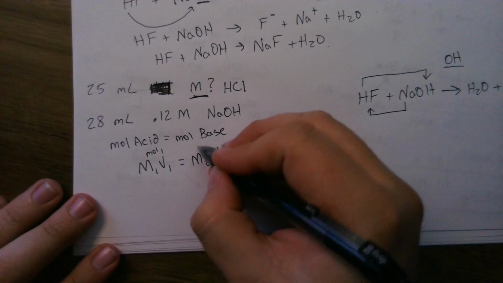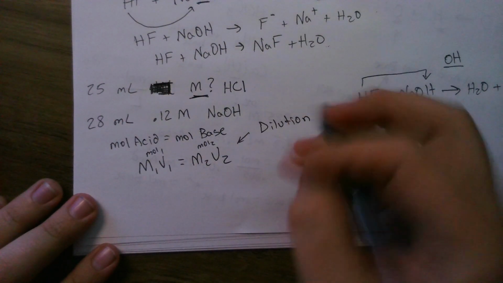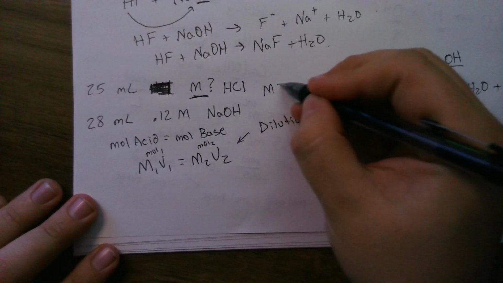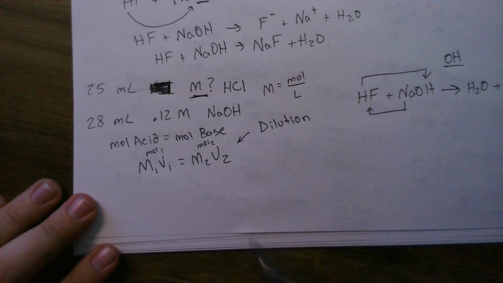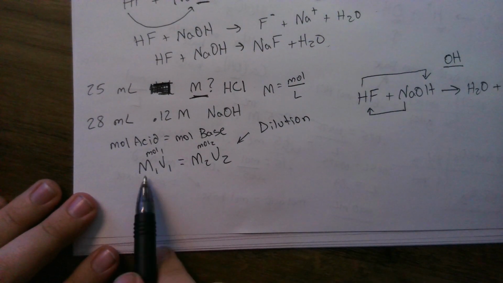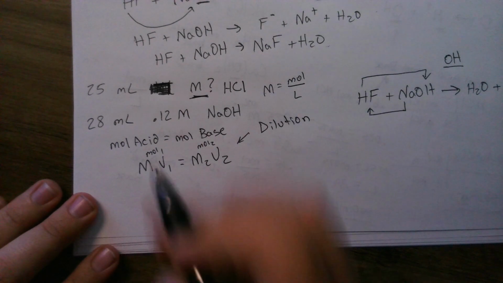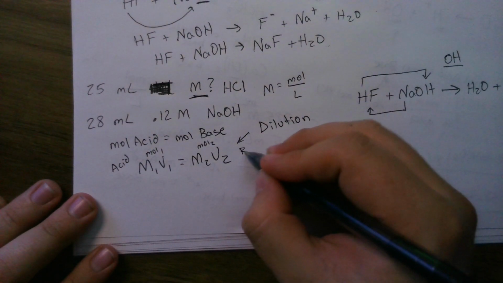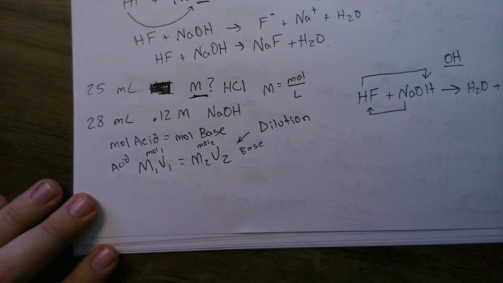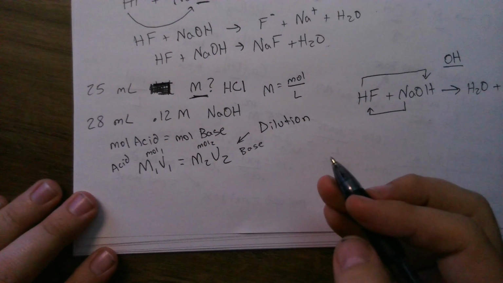M2 times V2 gives you moles number 2. We're just rearranging the molarity formula. Molarity times liter gives you moles. So you can use this instead. Just make M1V1 about your acid and M2V2 about your base, and you can just use molarity and volume this way to speed up your problem.